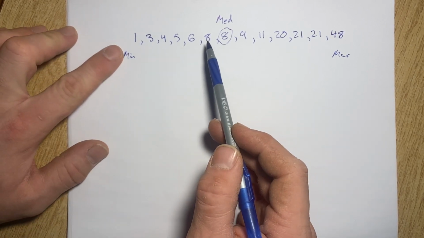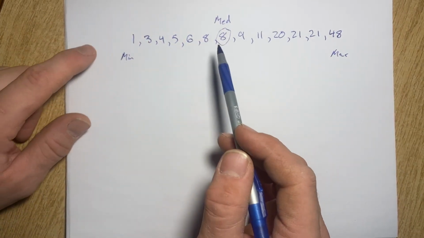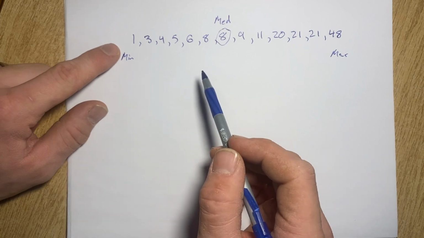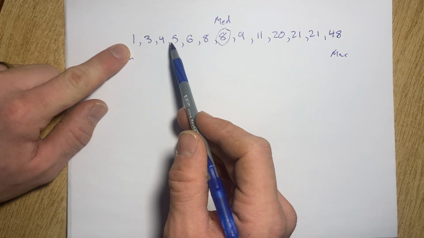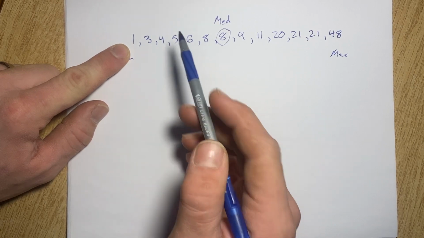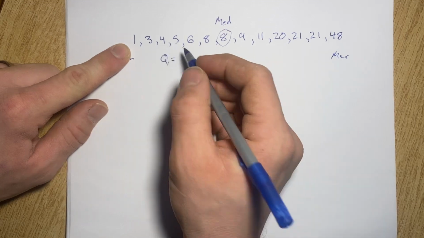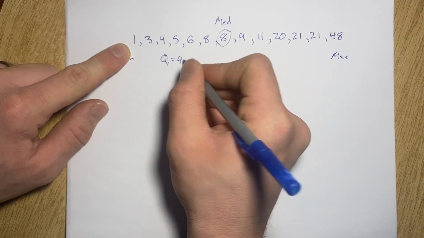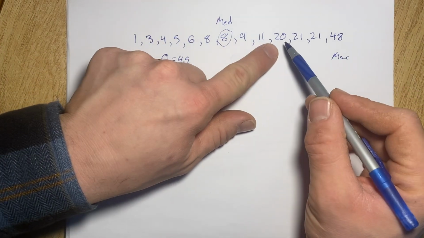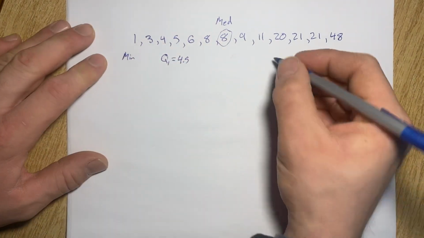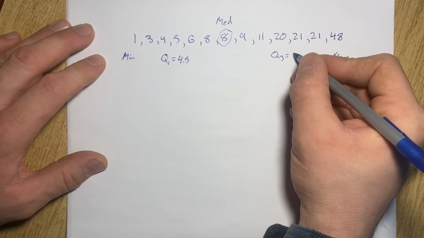Now I need to take each half, the half before the median and the half after the median, and break them in half to find my values of Q1 and Q3. I look at my first 6 pieces of data, and the middle is in between 4 and 5. I take the arithmetic average of 4 and 5: 4 plus 5 divided by 2 is 4.5. I do the same thing with my last half. The middle is in between 20 and 21, so Q3 is the arithmetic average of 20 and 21, or 20.5.